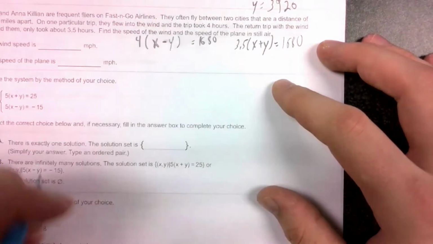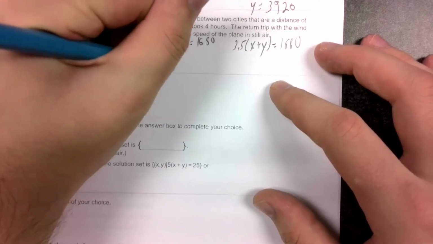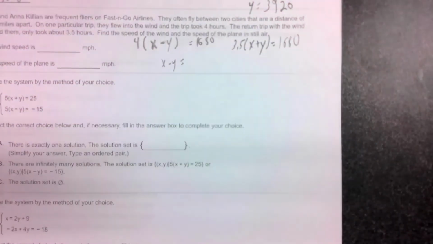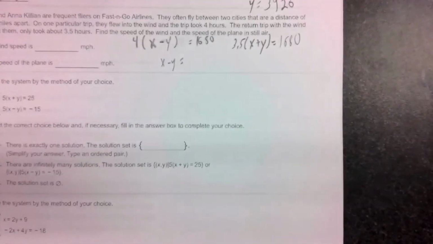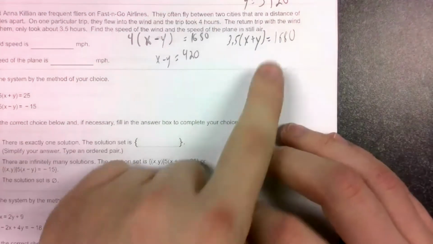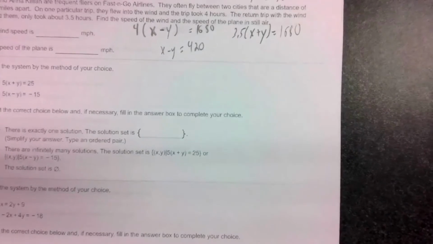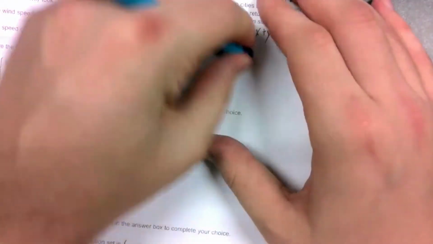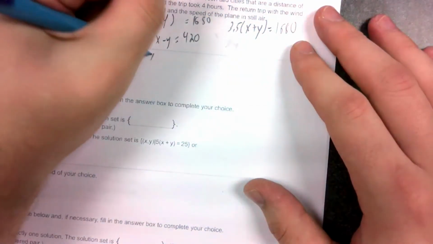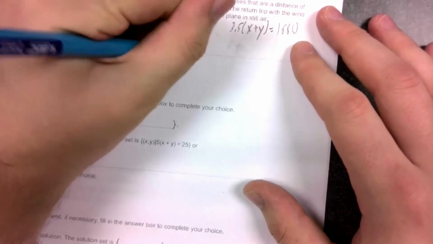So in this equation, we'll have x minus y is equal to that divided by 4. So we get 420. And on the right side, if I divide both sides by 3.5, we'll get 480. So we get x plus y equals, actually I'll write it over here. We get x plus y equals 480.